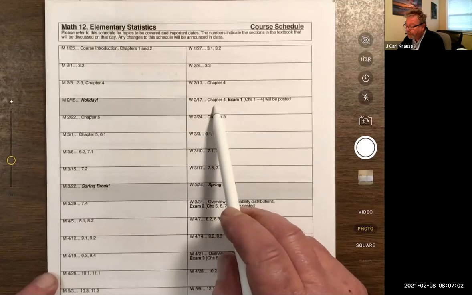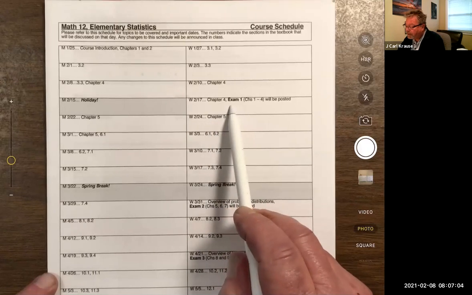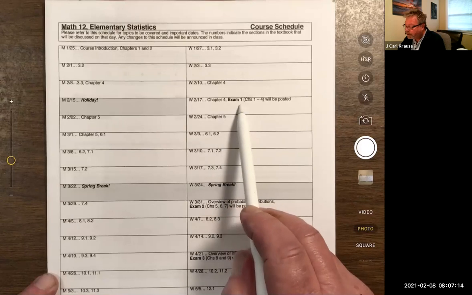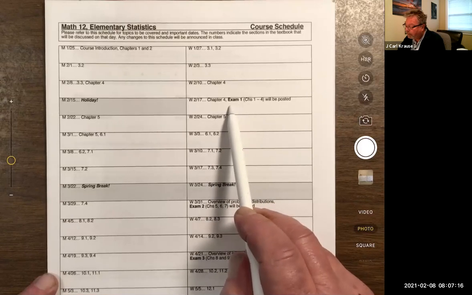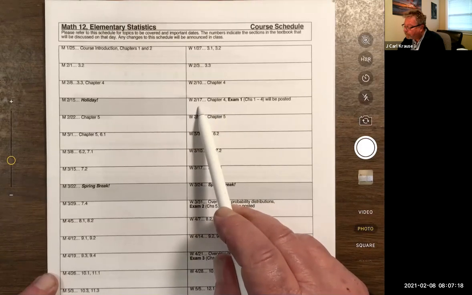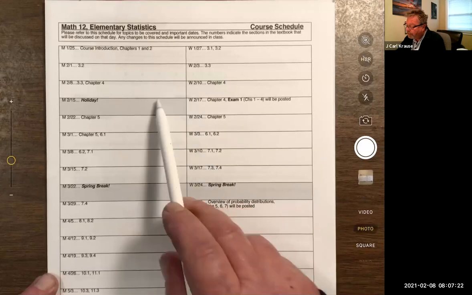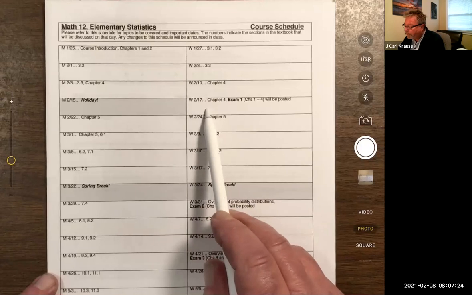So it's going to publish on Wednesday after class, and then it will be due by midnight on Thursday. So we'll give you plenty of time to do the exam. And again, I don't want to talk about the exam just yet. We'll talk about that on Wednesday next week. Okay, so that's what our next 3 sessions are going to look like.